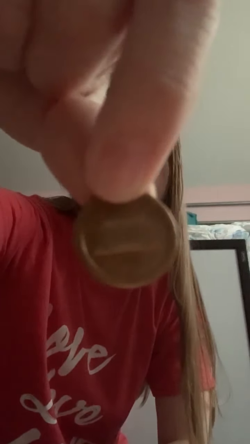Do any of you know what this coin is called? There's a picture on the front and a picture on the back. And it's kind of like a brownish color that we would call copper. This is called a penny. And a penny has a picture of Abraham Lincoln on the front and a picture of the Lincoln Memorial, that's a big building in Washington, D.C., on the back.